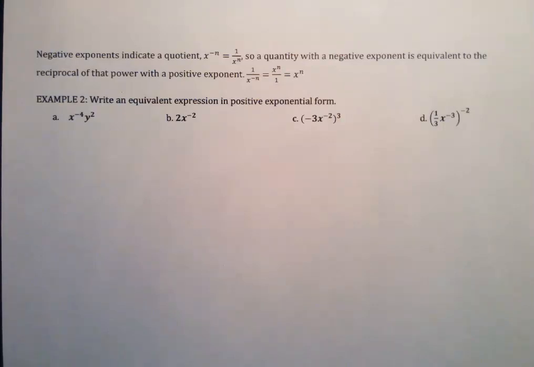We can have negative exponents, okay? So negative exponents indicate a quotient. If you have x to the negative n, it's actually 1 divided by x to the n power. The negative just means we need to move this term to the denominator. Or it could be in the denominator and we need to move it to the numerator, but we need to move it.